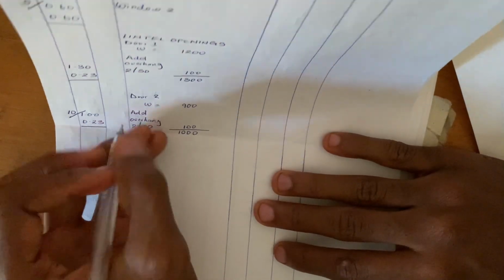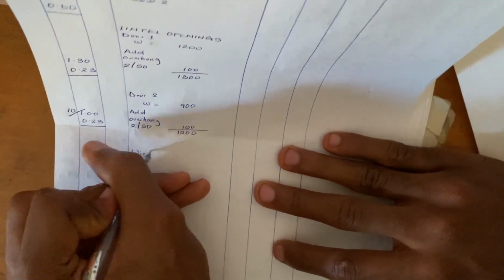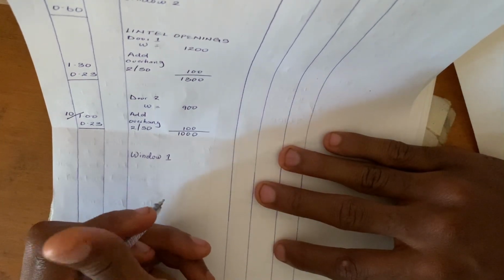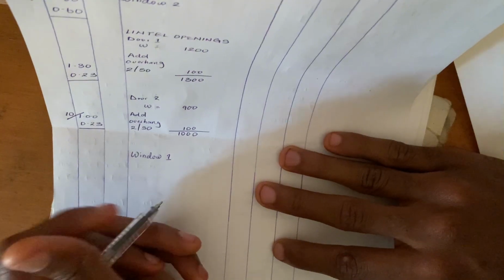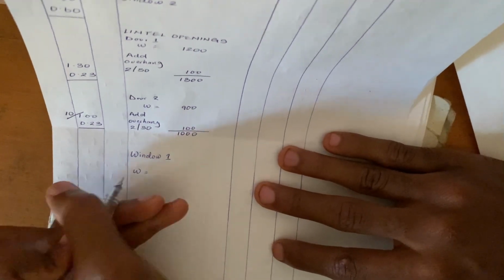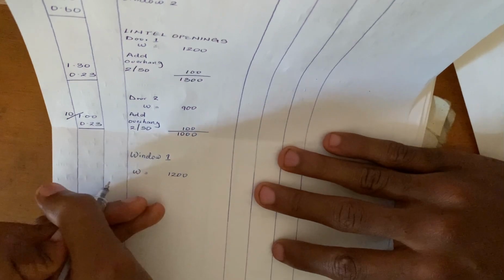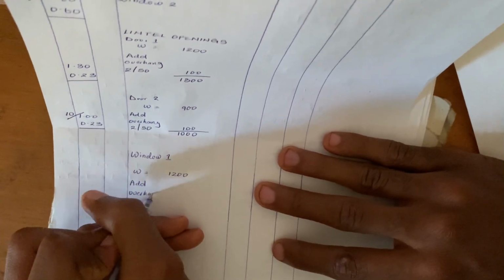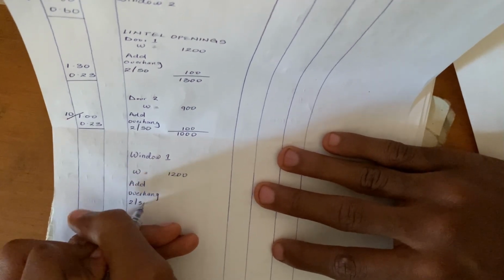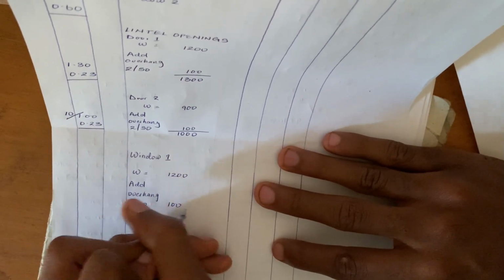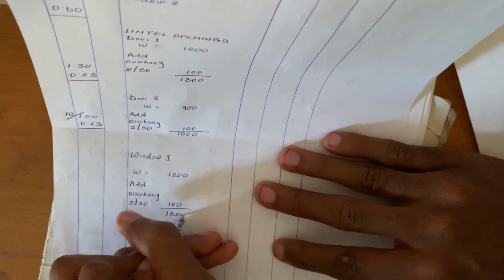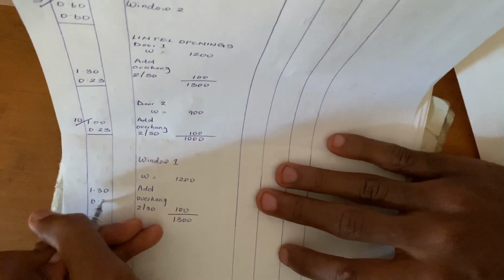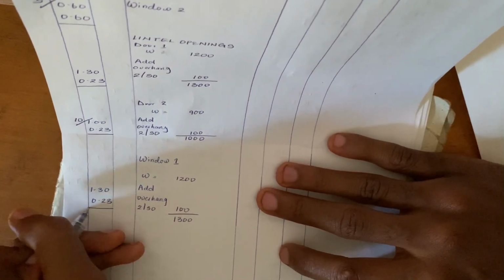After we're done for the doors, we are going to be going to the windows. Now we will start with window 1. And the dimension for window 1 is 1200 by 1200. So all we're needing is the width, which is 1200. So we will add what? Overhang. That's 2 by 50, which will give me 100. So the total will be 1300. So we book 1.30 by 0.23, and then we close.